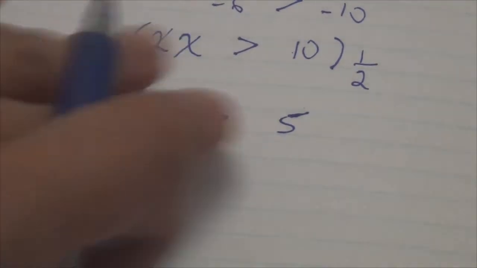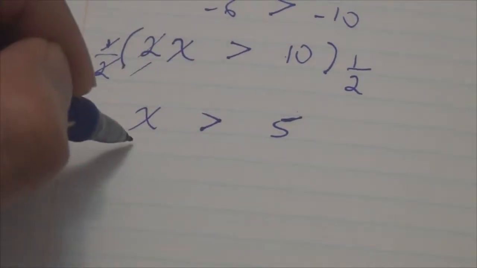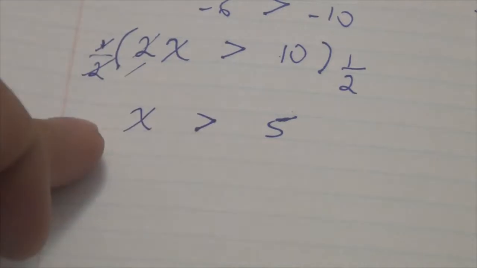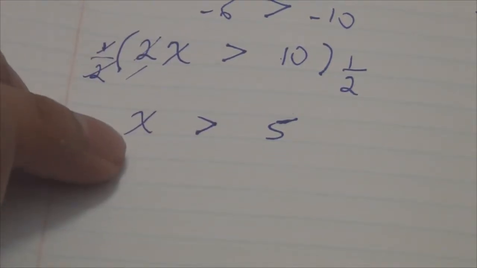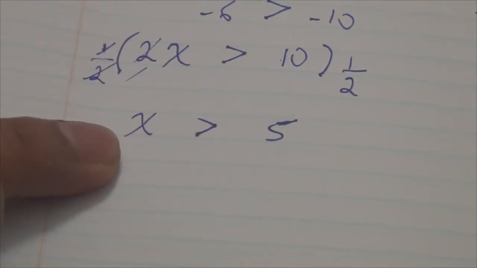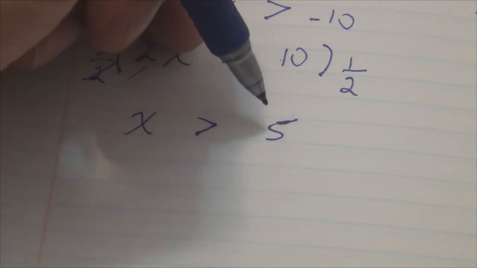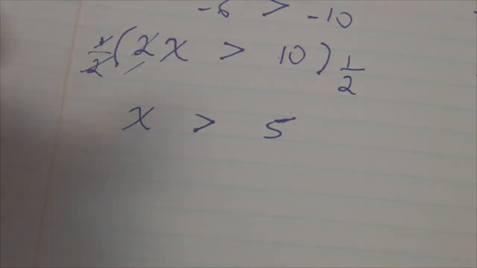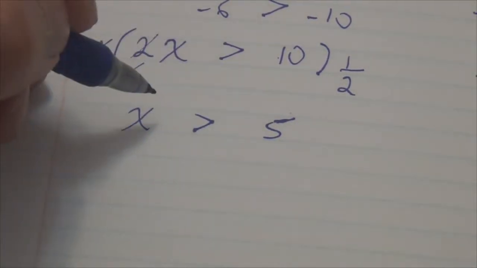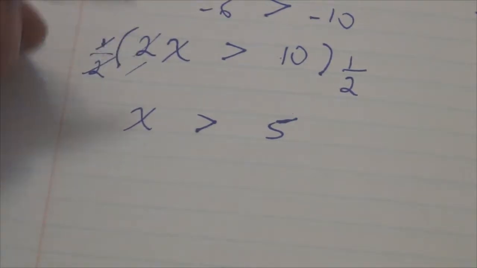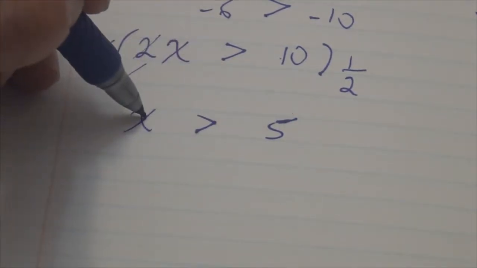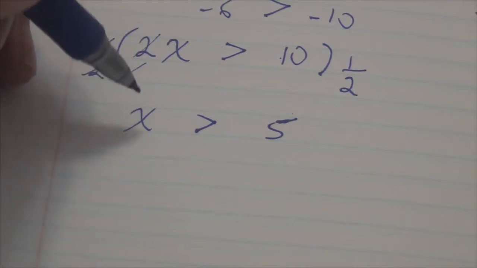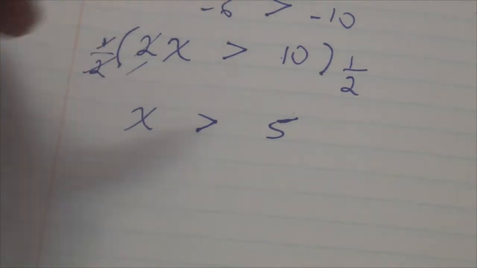Now let's discuss this. What in the world is this? x greater than 5. Well, x can be any number, but in this case, it's telling you that x will represent all the numbers that are greater than 5. I say greater, because if I say bigger, you might think that I want to make a bigger number. So x can be 6, 7, 8, 9, 10, all the way to infinity.